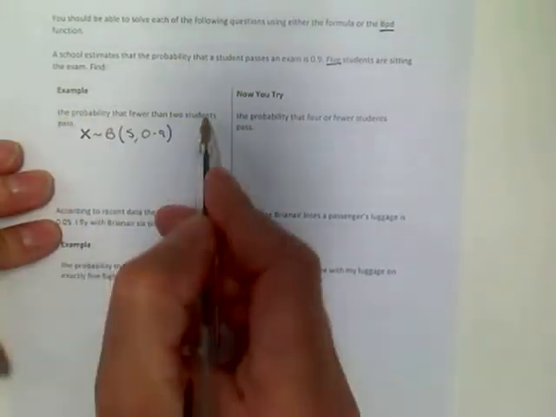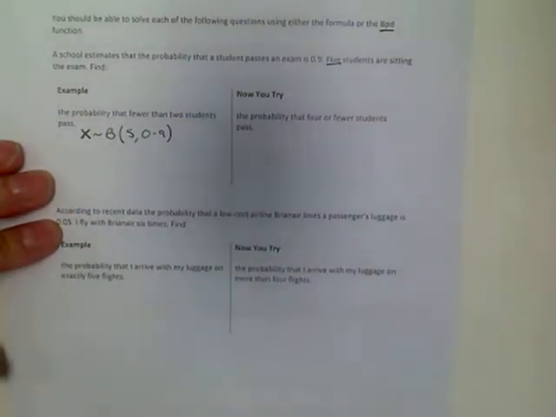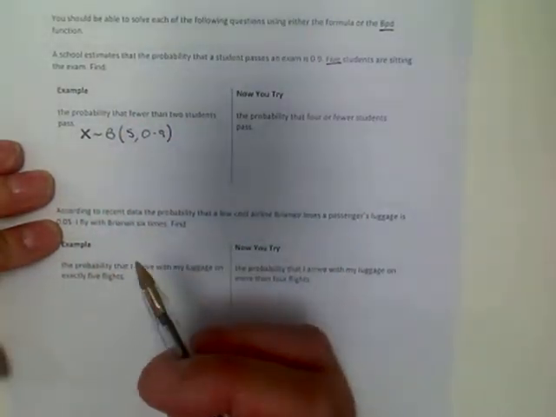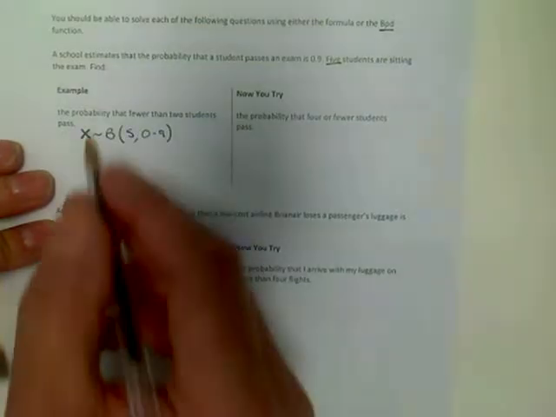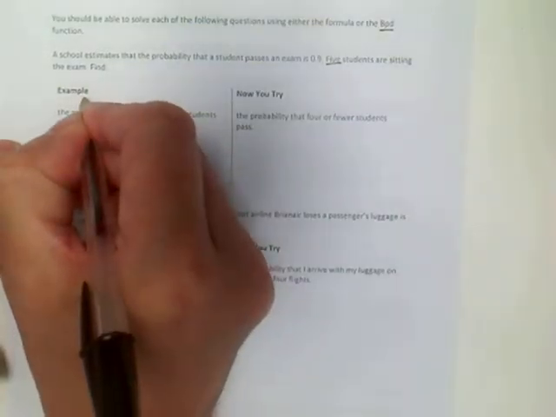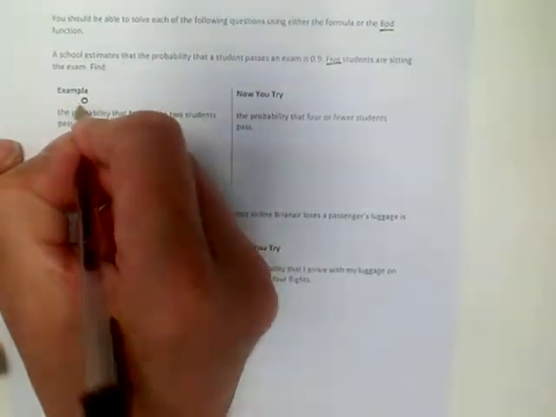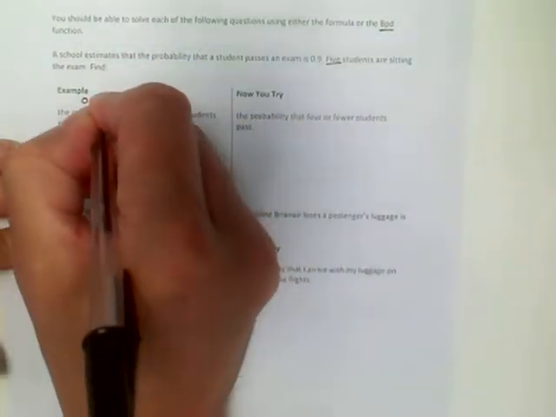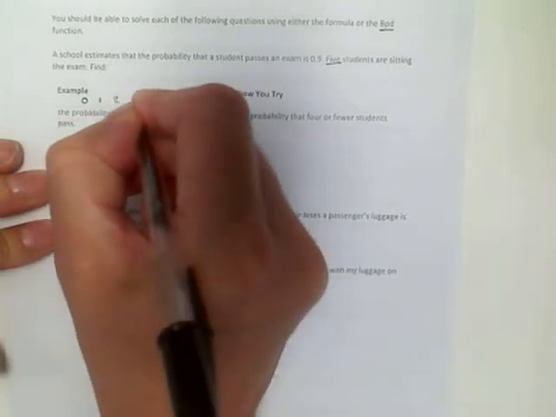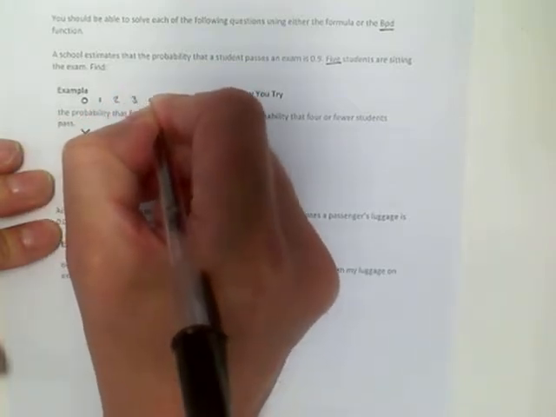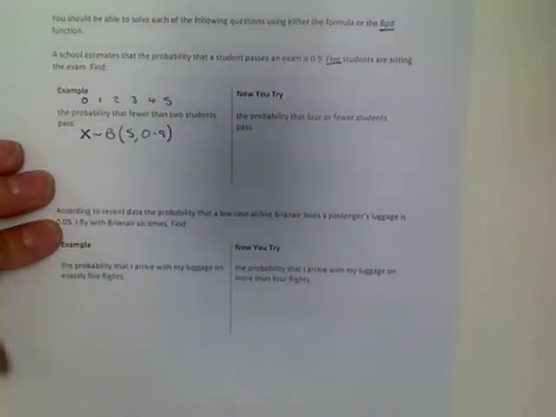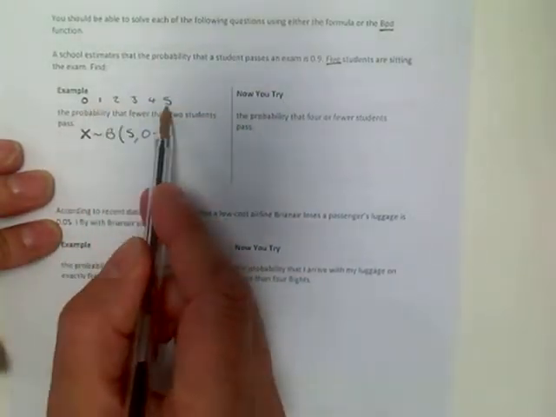I want to know the probability that fewer than 2 students pass. Let's just think about the situation here. We have 5 students taking the exam. So the potential outcomes here are that no people pass the exam, they all fail, 1 person passes the exam, 2 people, 3 people, 4 people, or all 5 of them pass the exam. Nothing else can happen. Those are the only 6 outcomes.